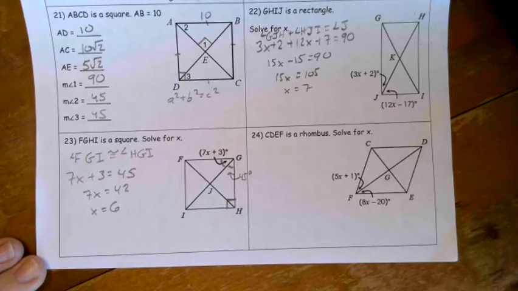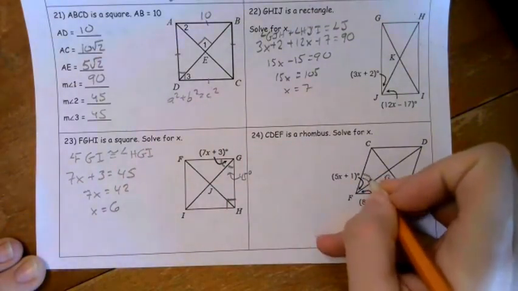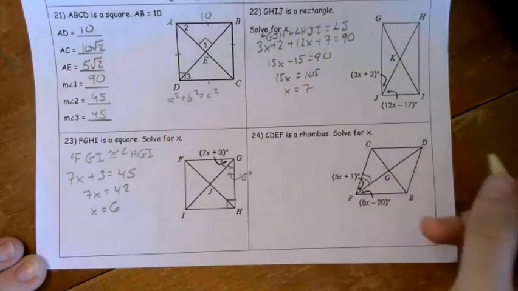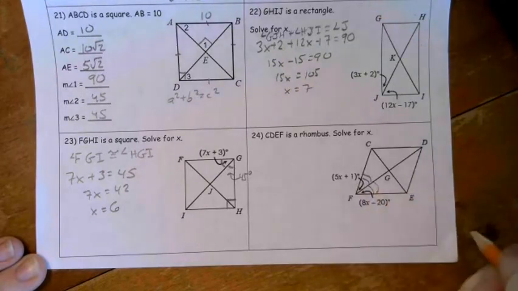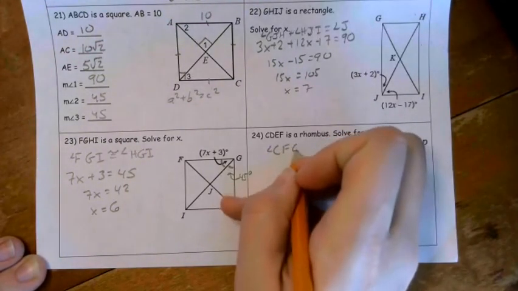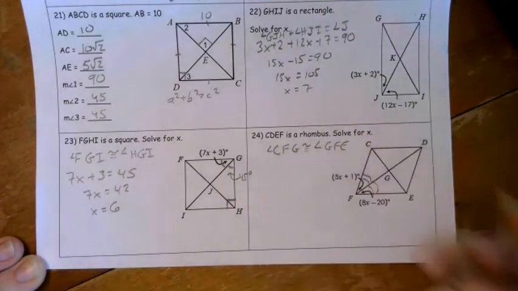All right, last one. CDEF is a rhombus. Solve for x. Because rhombi have perpendicular diagonals, and the diagonals bisect their angles, that means we have angle CFG is congruent to angle GFE.